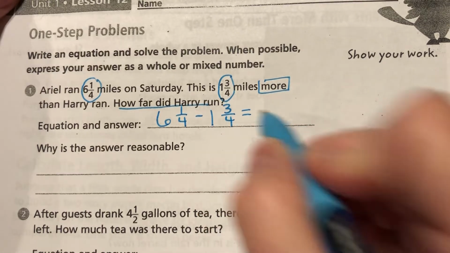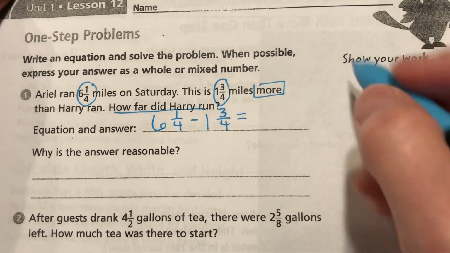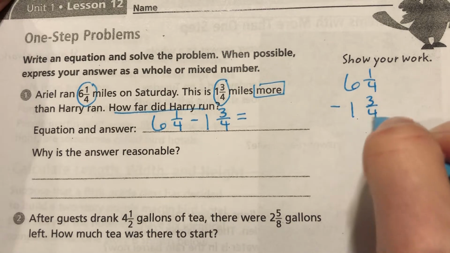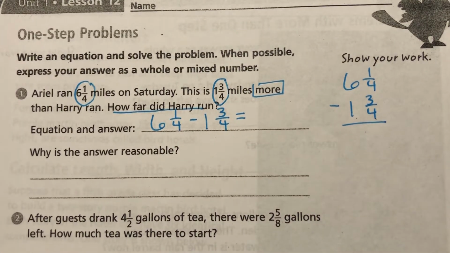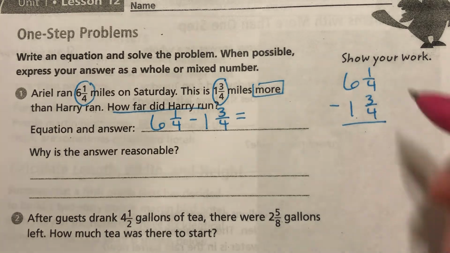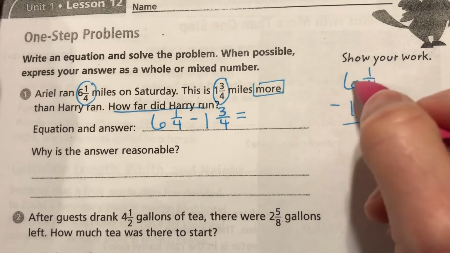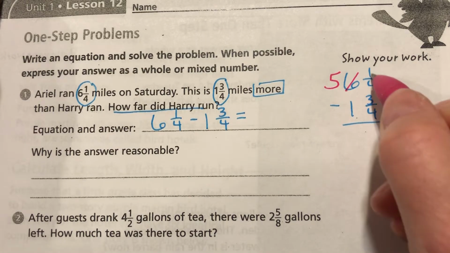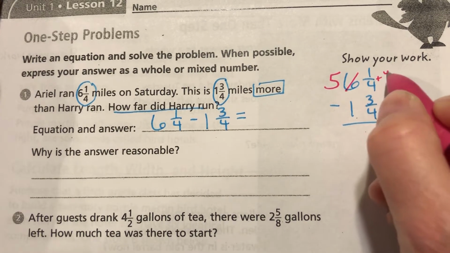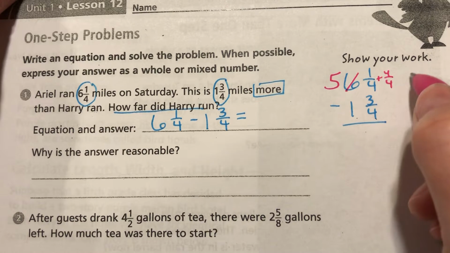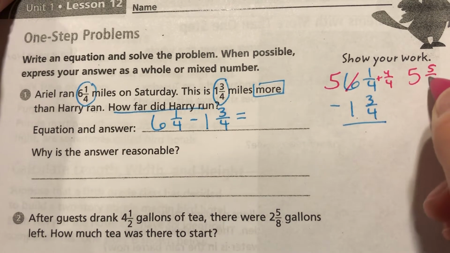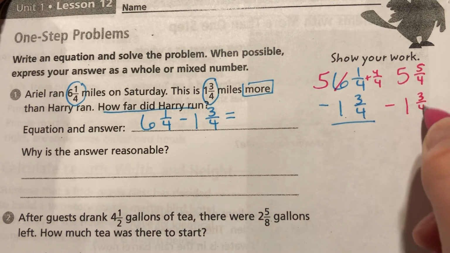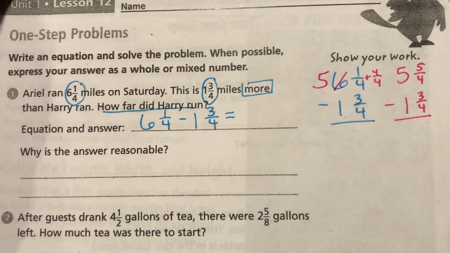Okay, and then put an equal sign there, and let's solve it out over here. 6 1/4 minus 1 3/4. This would be a good time if you wanted to pause me and solve it on your own and then check your work. That would be great. I can't take 3 away from 4, so I'm going to ungroup this 6 and make it a 5. And then 1 whole, if I'm dealing with fourths, would be 4/4. So my real problem is 5 5/4. And I know it's improper, but it's okay because I'm not leaving it as my final answer. I'm just rewriting it while I solve it.